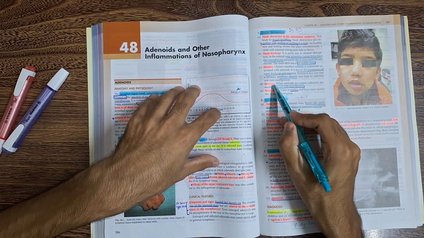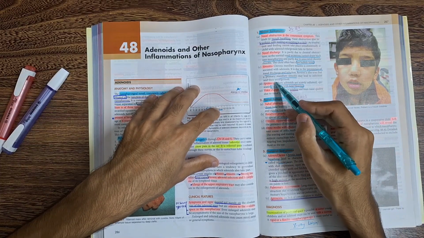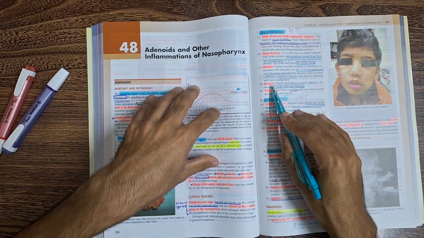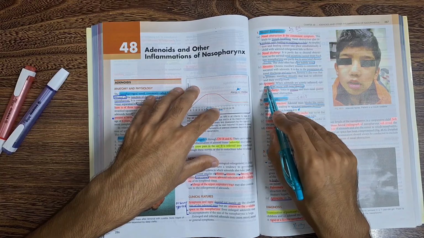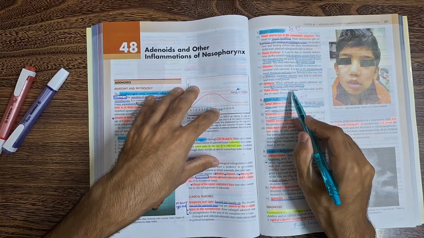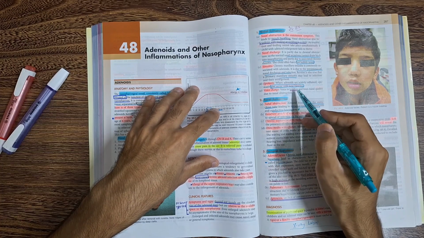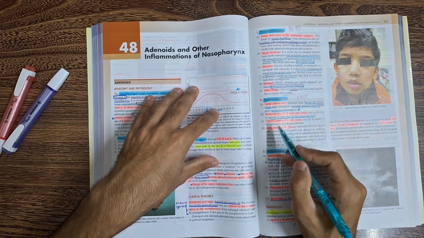Epistaxis can occur because if there is obstruction behind, when you blow the nose there is increased pressure due to which epistaxis can occur. And for voice change, because the nasopharynx is obstructed, there will be a hyponasal, toneless voice, which is also known as rhinolalia clausa, right?